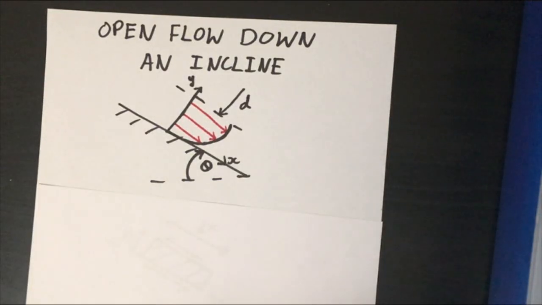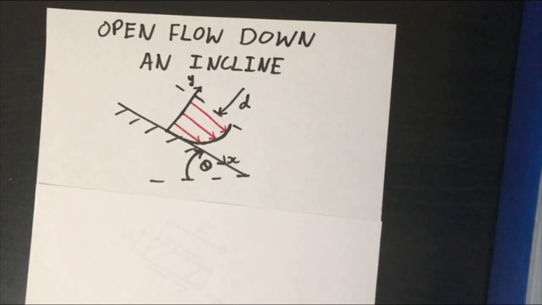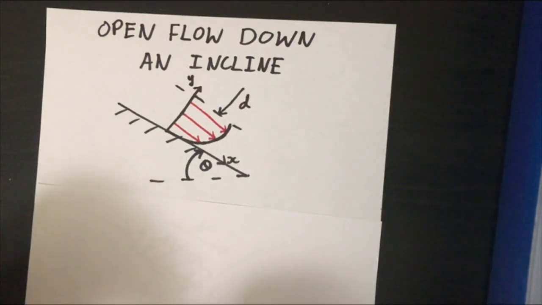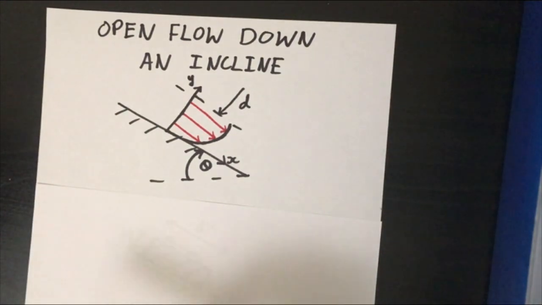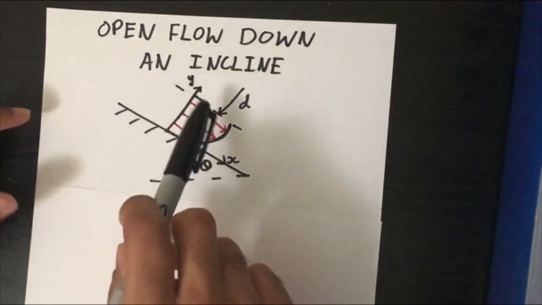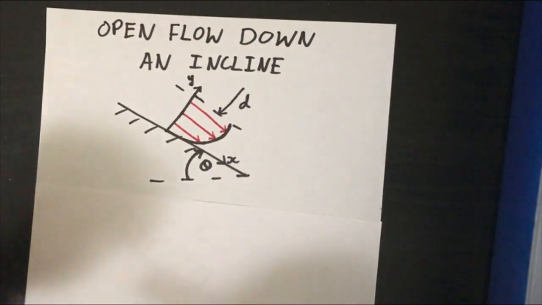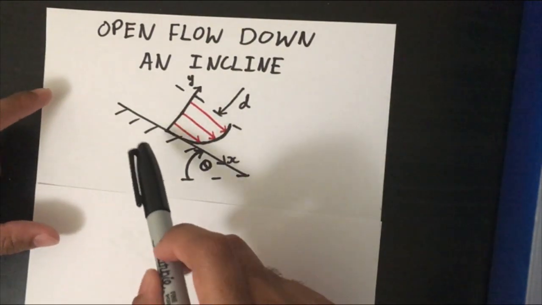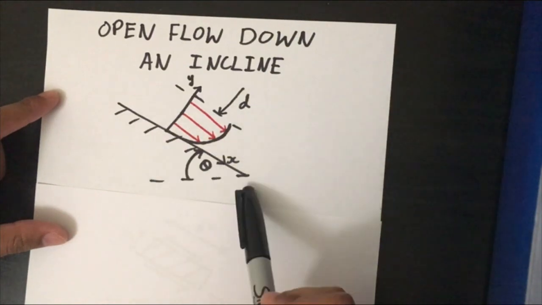Bismillahir Rahmanir Rahim. Hello everyone, so today I would like to do a fluid mechanics derivation for the following scenario, an open flow down an incline. Okay, so you can see in my diagram I have a fluid flow down an inclined surface.